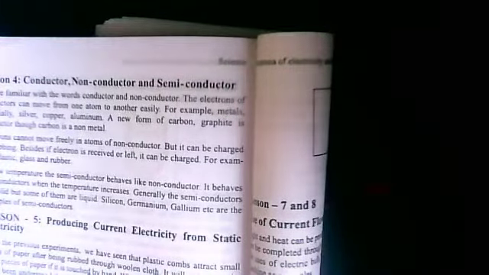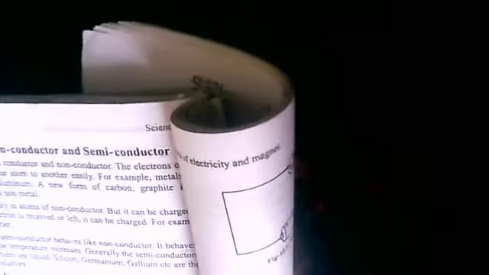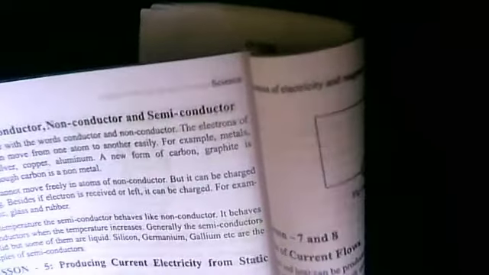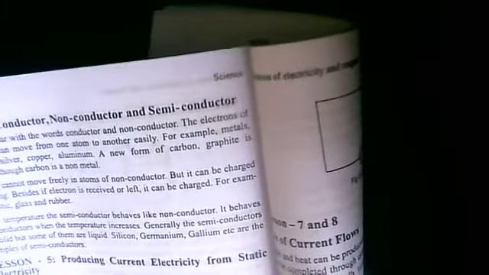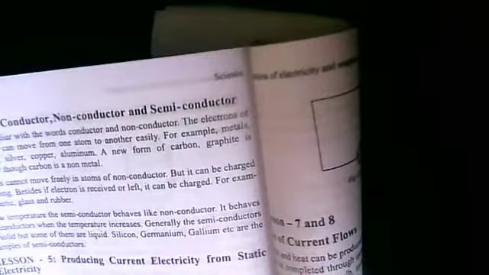That is called non-conductor. Plastic also, for example. Metals, especially silver, copper, aluminium, and a new form of carbon, graphite, are conductors, though carbon is a non-metal. Electrons cannot move freely in atoms of non-conductor. It can be charged by rubbing, by receiving or leaving electrons, for example plastic, glass, rubber. Through these substances, electricity or electrons cannot move freely.